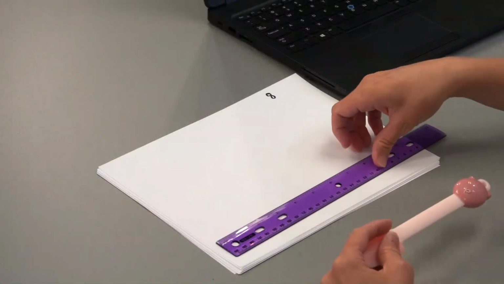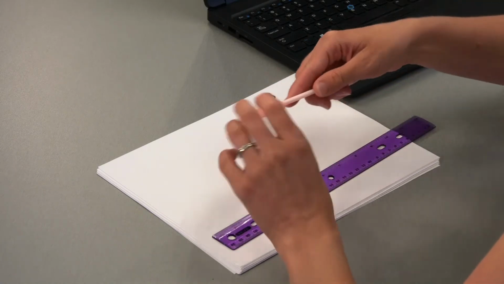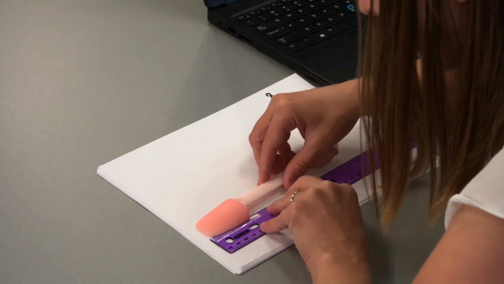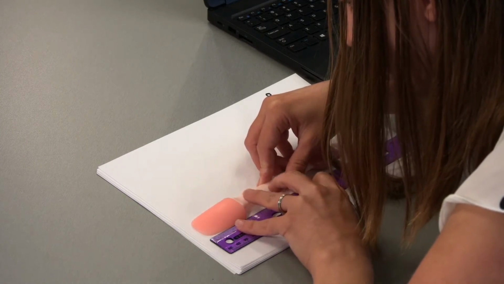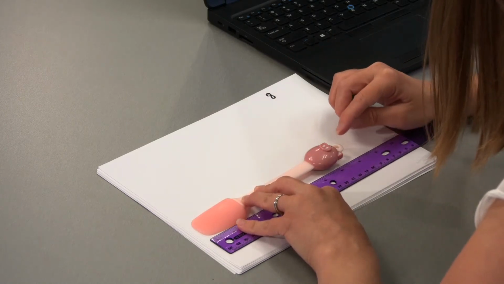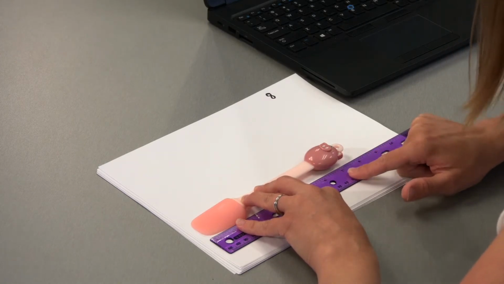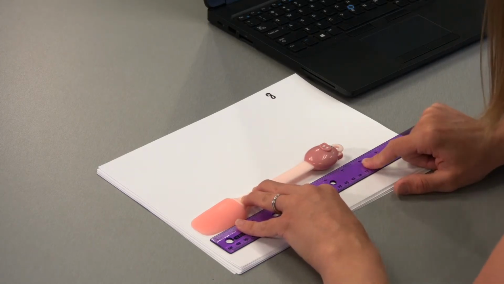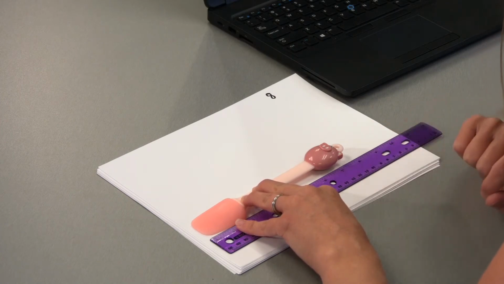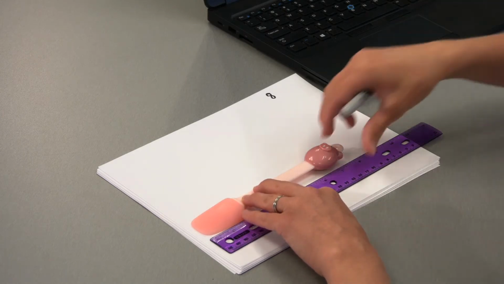When I measure my next object, I'm going to do the same thing. I carefully take my ruler, check that I'm using the inches side, and line the object up with that first mark. Now this time I see that the object lands in between the 7-inch mark and the 8-inch mark. It is closer to the 8-inch mark, so we'll say that this object is also about 8 inches long.